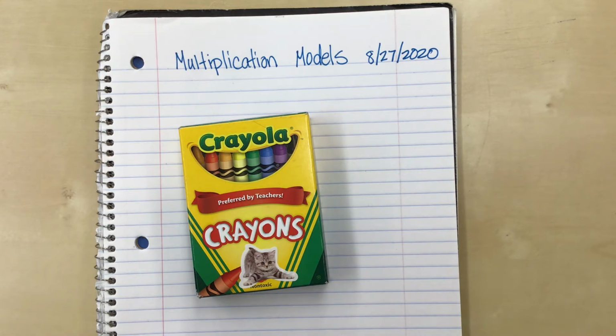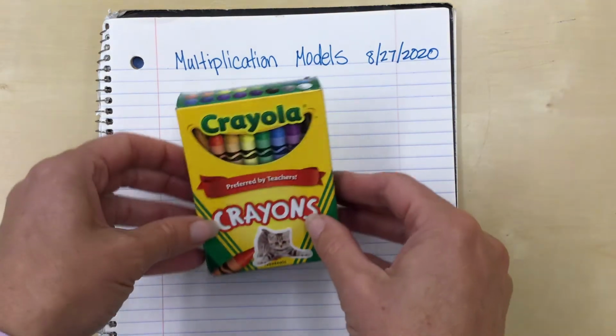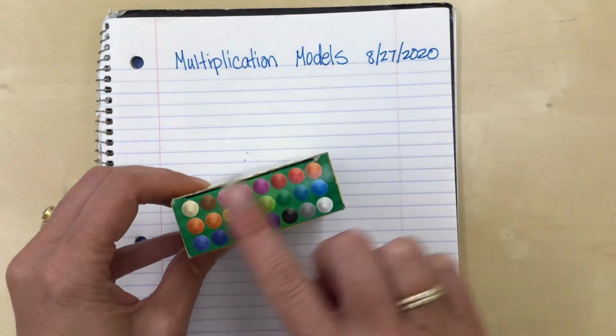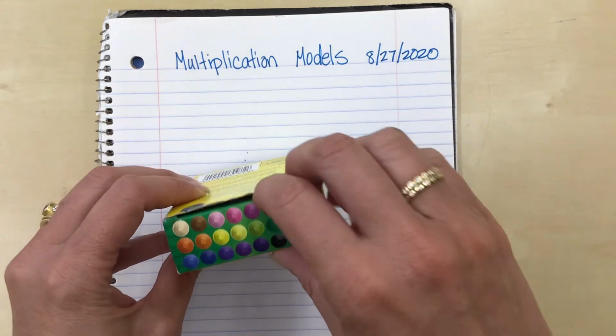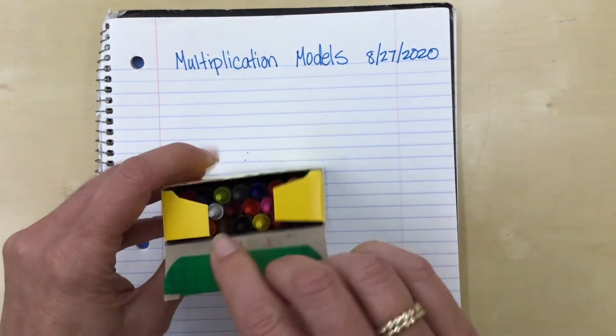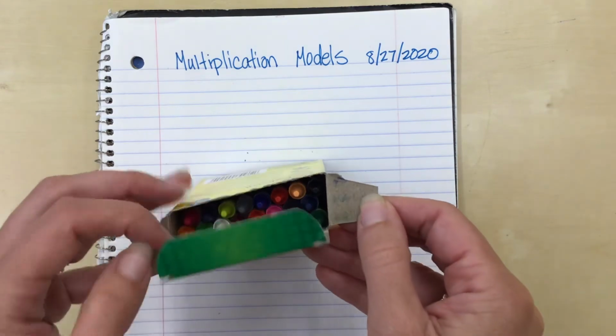Now this box of crayons has a kitty cat who is hiding the number of crayons that are in this box. He's spread out, covering it up, saying, ha ha ha, you don't know how many crayons are in this box. Well, we are going to outsmart this kitty cat, and we are going to look at the box. Here is how many crayons there will be inside of this box.